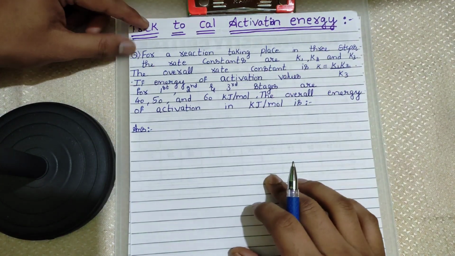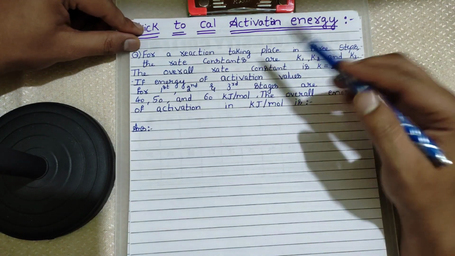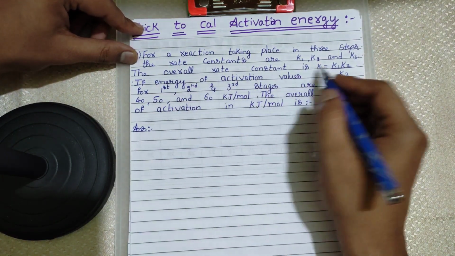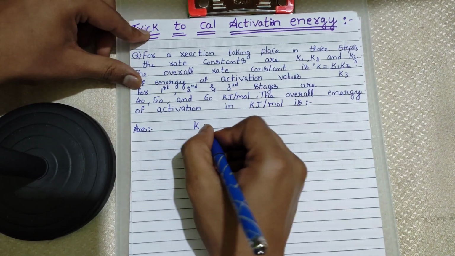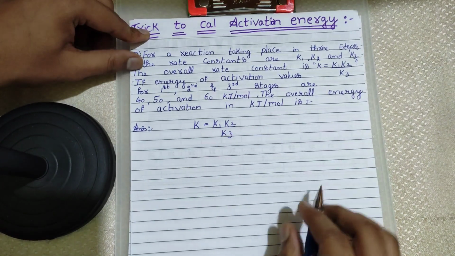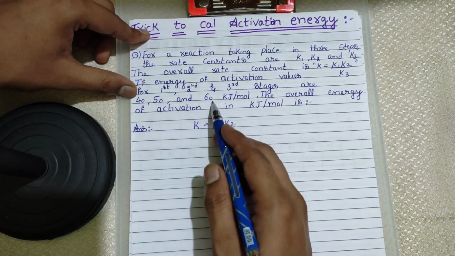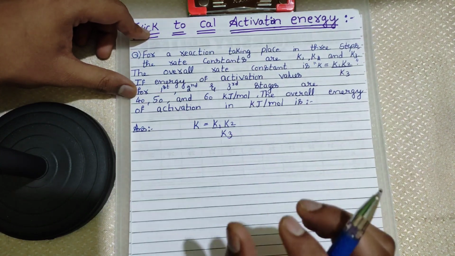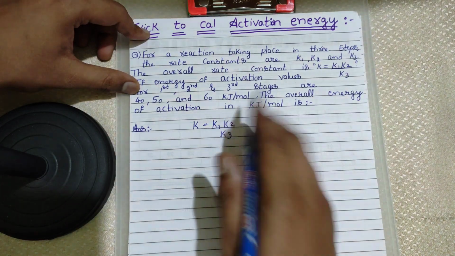First, let's read the question. For a reaction taking place in 3 steps, the rate constants they have given us are K1, K2 and K3, and the overall rate constant is, this is the most important thing we have to grasp, K equals K1 K2 by K3. If the energy of activation values for the first, second and third steps are 40, 50 and 60 kilojoules, we have to find the overall energy of activation in kilojoule per mole.